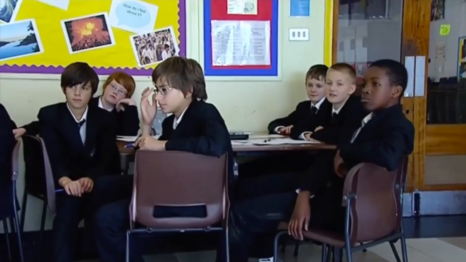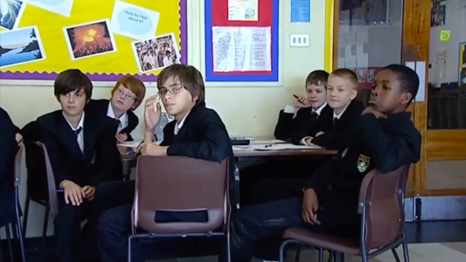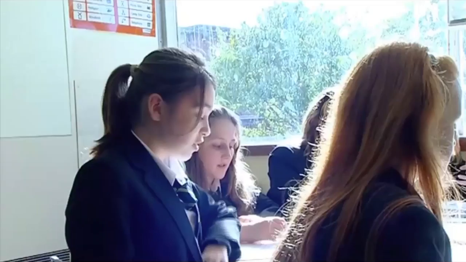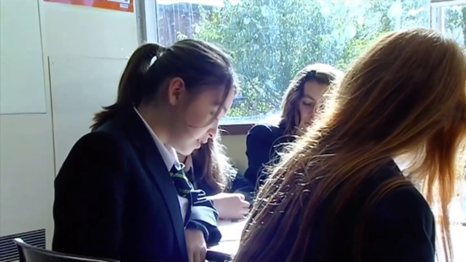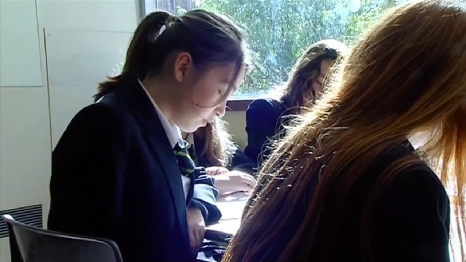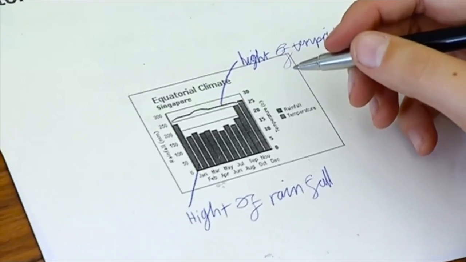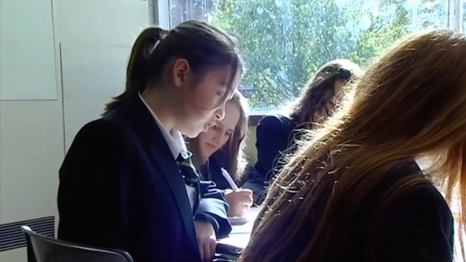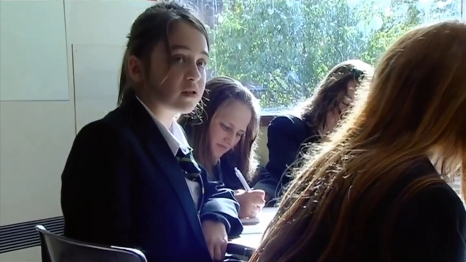So if we look at the line graph first of all, is there anything you notice about it that's worth commenting on? It shows that the temperature rises during May when it's at the highest. Yes, good. And during December and January, it's at its lowest at 25.